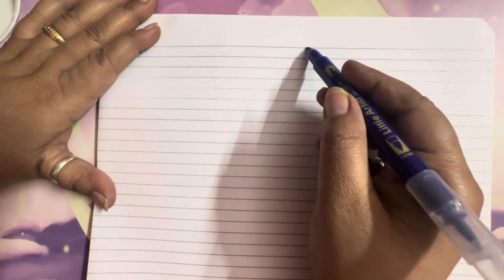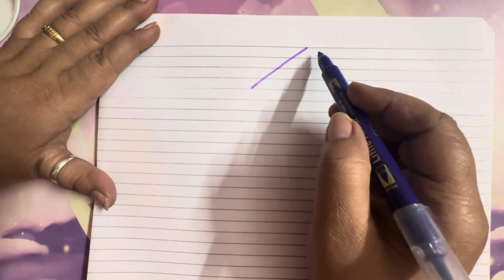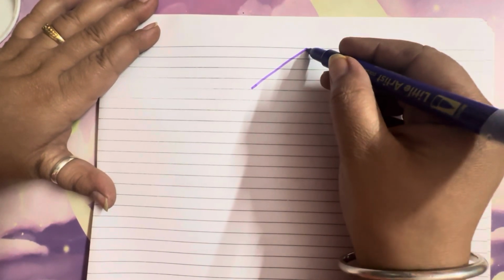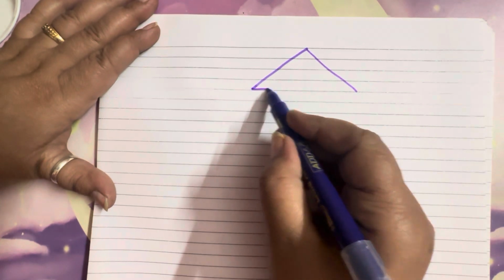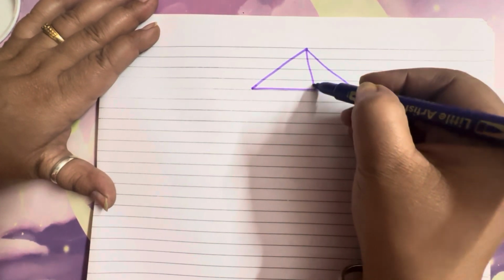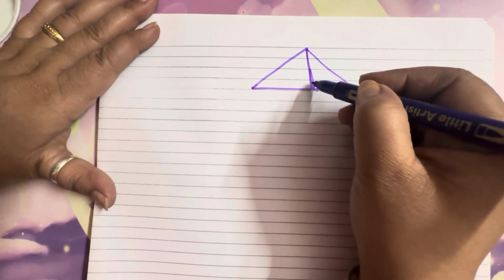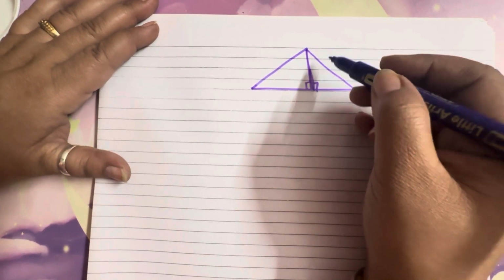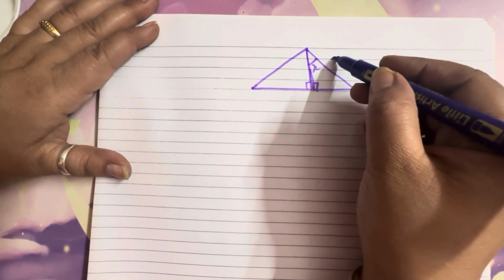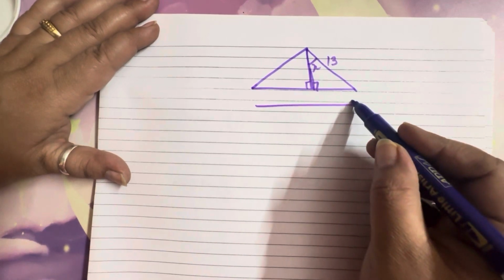In a previous video in trigonometry, we have done question number 1. Now I am taking up question number 2, B part, where they have given this triangle to us. And here they have given this is 90 degree. This is X, this is 13, and total is 21.